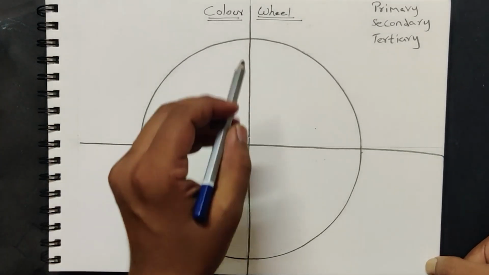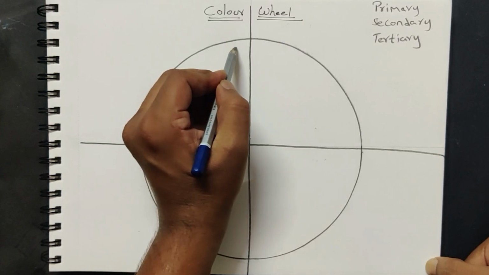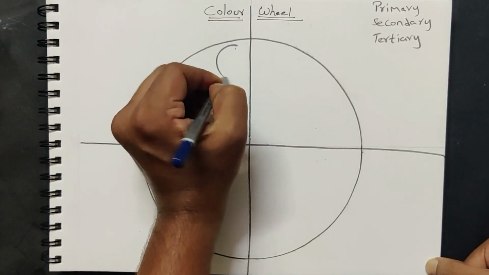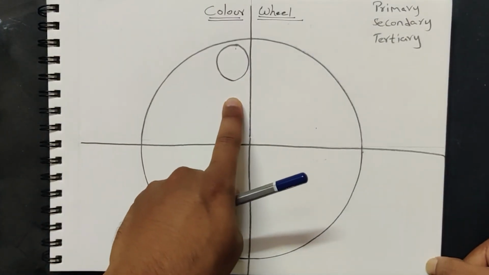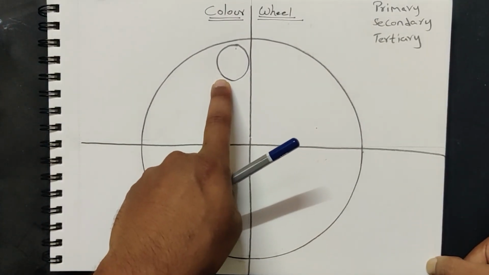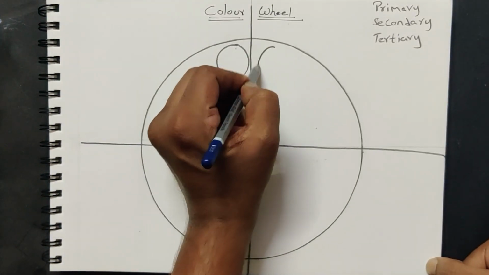Now what you have to do, you have got this plus shape. Start from the top. You have to make a circle here. Use any coin. I have used a 1 rupee coin to make these circles. You can use coins and make circles like this.